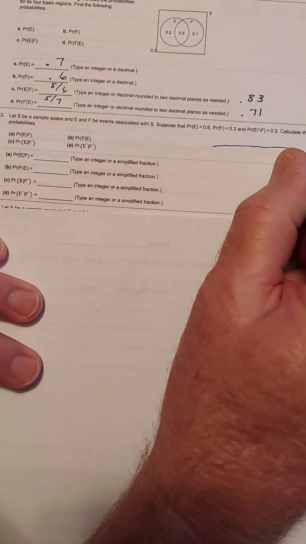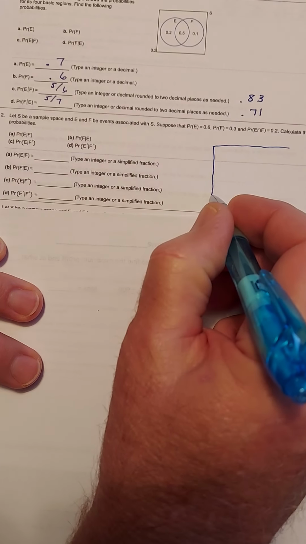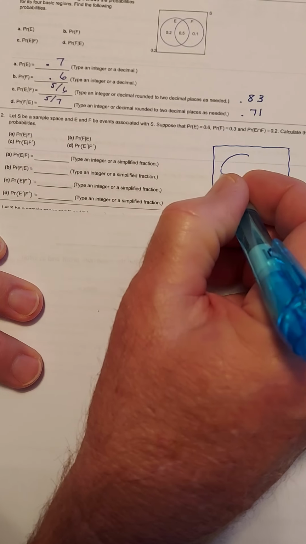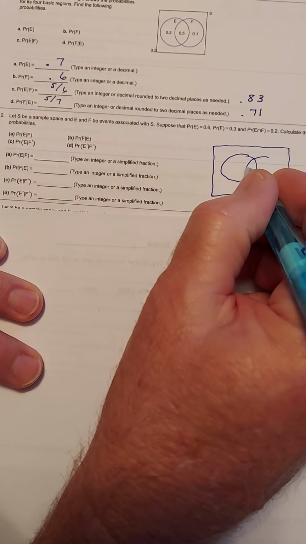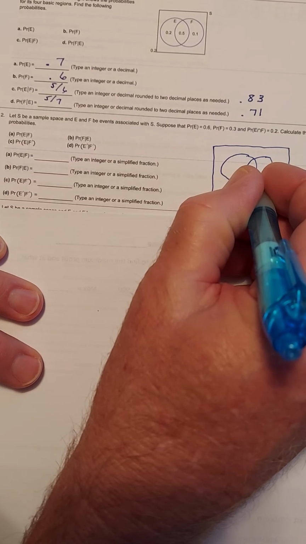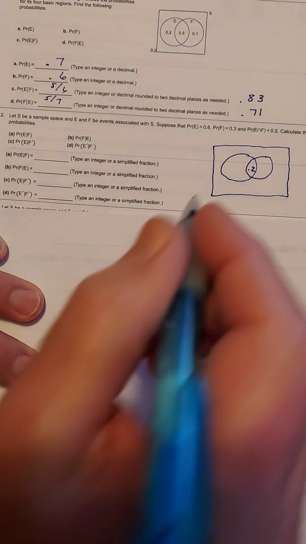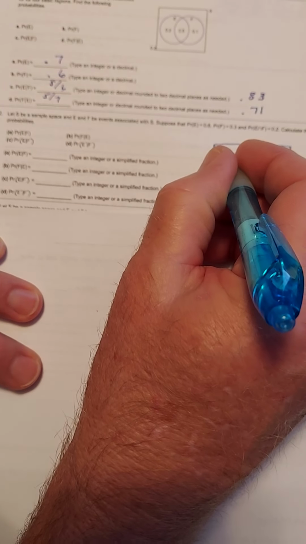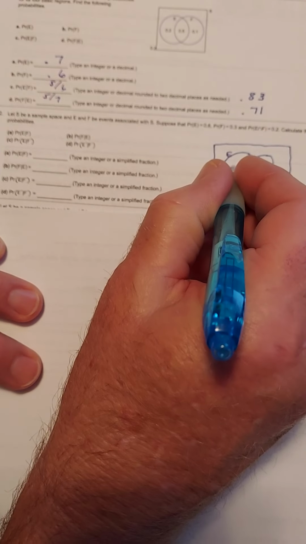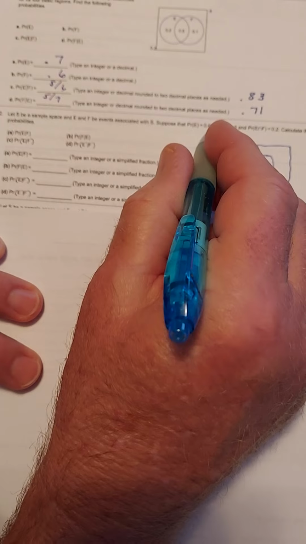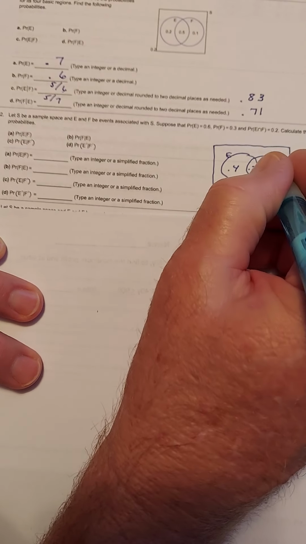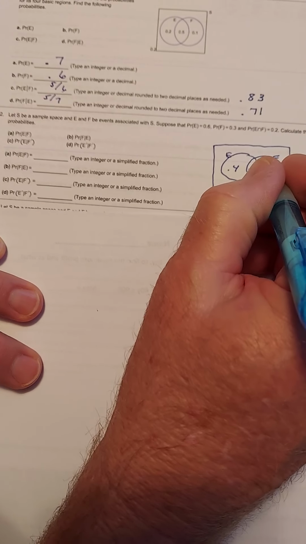Before I'd go any farther, I would draw the Venn diagram that we saw in the first problem. We know they overlap because they give us this number here, 0.2. Okay, so if this is E, the whole thing's 0.6. I've already got 0.2, that makes this 0.4. 0.4 plus 0.2 gives you the 0.6. And over here in F, the whole thing is 0.3. I've already got 0.2, so this has to be 0.1.